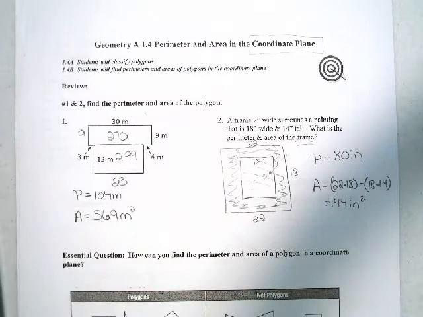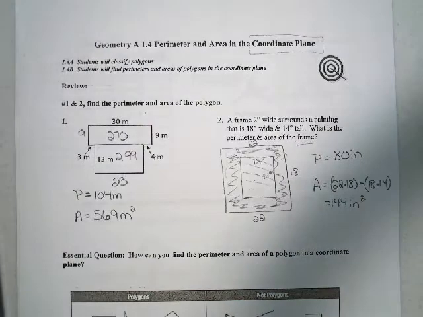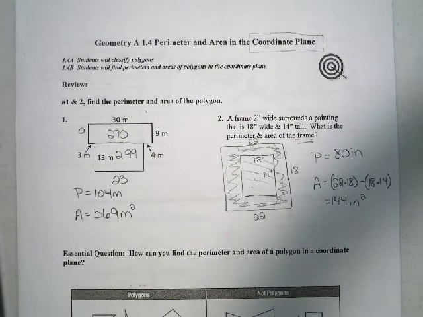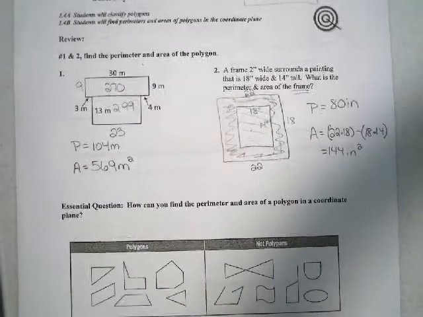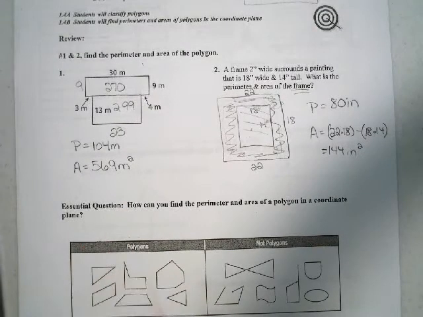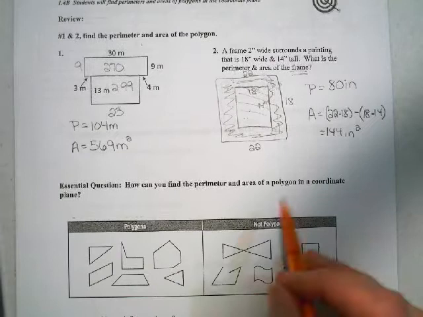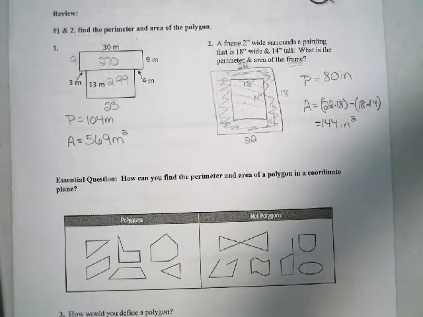So again, yours are going to be on a graph, but I think that's really good for you to review because it's probably been a while since you've looked at some of those questions. Okay, notice it says essential question. Essential question is really like the heart of the lesson here. So now we're going to get into our polygons and things like that.